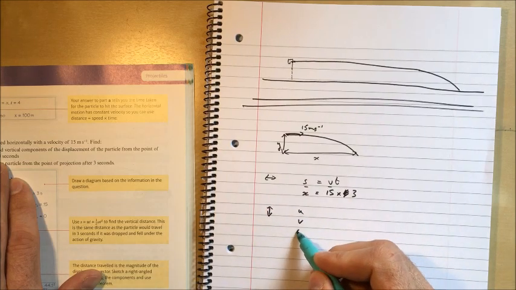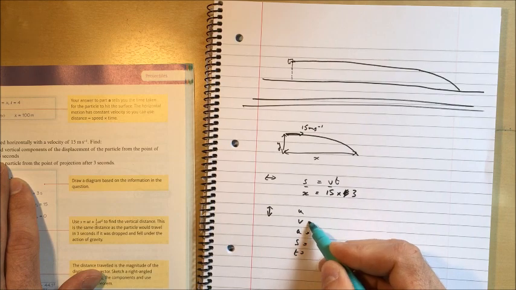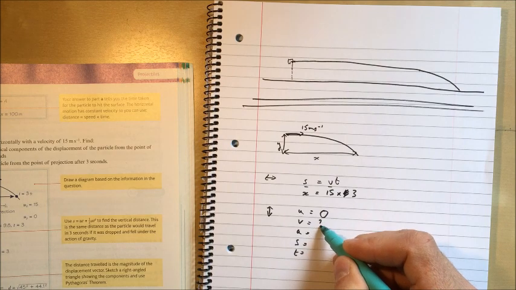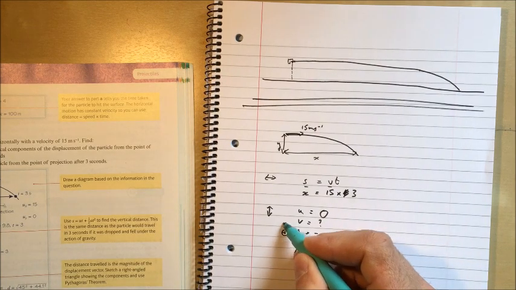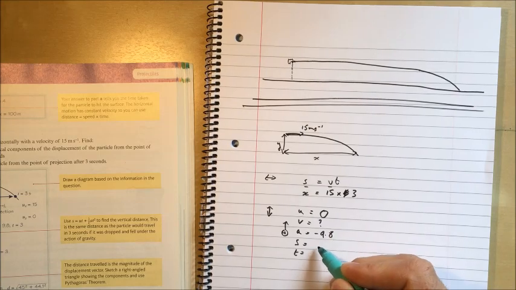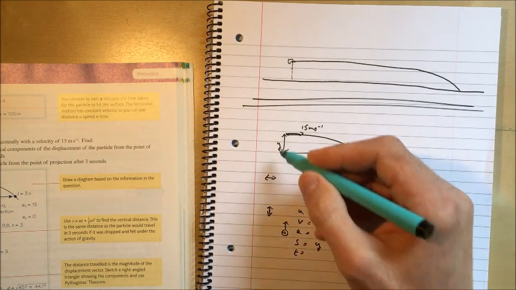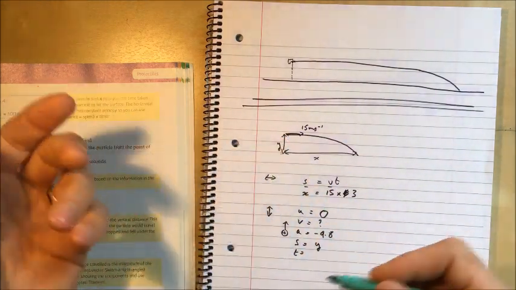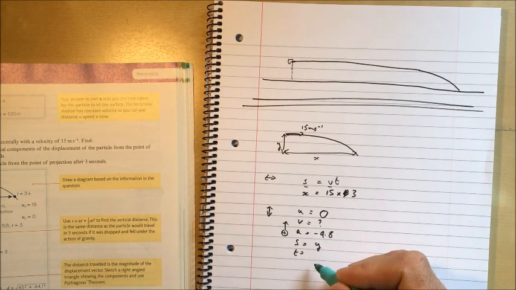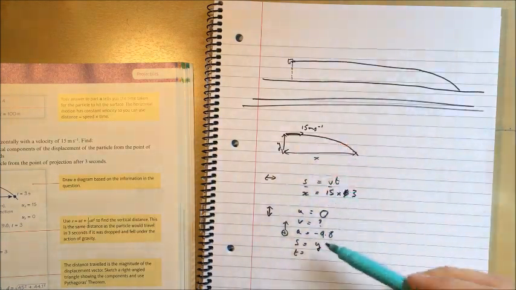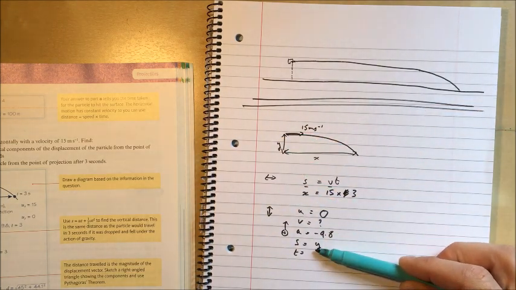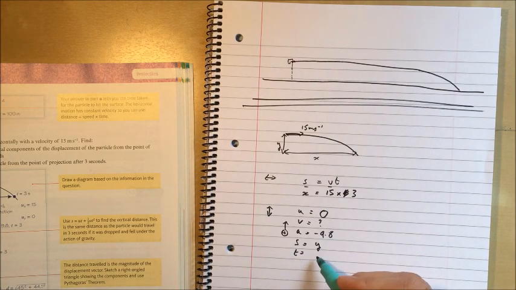Vertically, I've got u, v, a, s, t. Initial velocity vertically is nothing. Final velocity vertically, I don't know. Acceleration, again, I like to make positive upwards, so minus 9.8. Displacement is what they're calling y. I could introduce a negative sign here, and then y will turn out to be positive, but it doesn't really matter. I'll leave it as a y. And if I get a negative out of my equation, which in this case I would because y is a displacement in the negative direction, then I'll know that for the distance we're looking for, we just ignore the sign. And then t is the same as the t was up here, so 3.